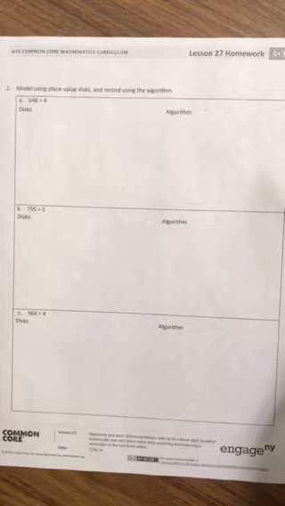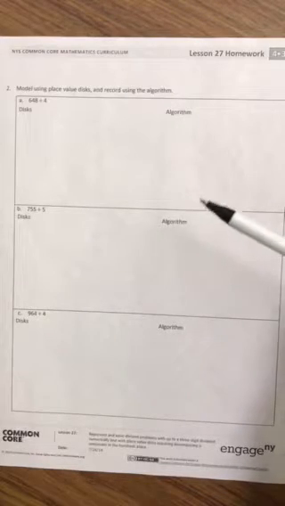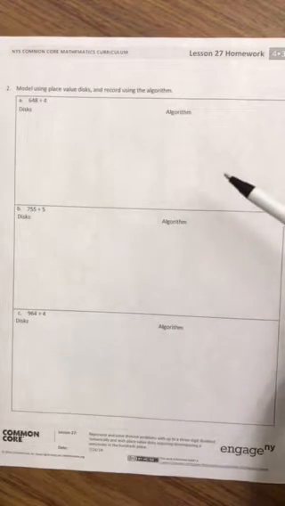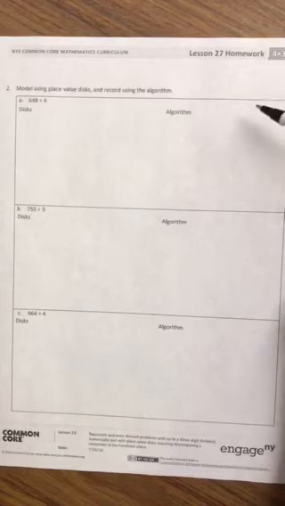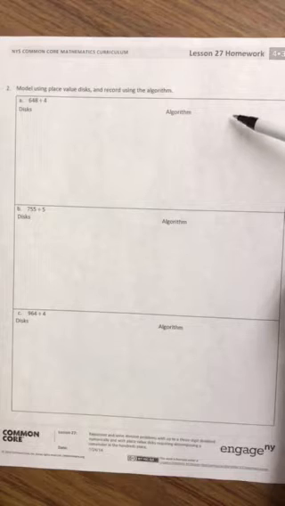Just reviewing a problem from tonight's homework. It's been a little while since we've done the division, and today we are adding a little bit of length to our algorithm. So I'm going to go through both the discs and the standard algorithm for this first problem. This is on the back, number 2A.